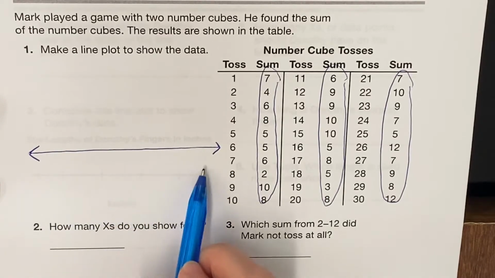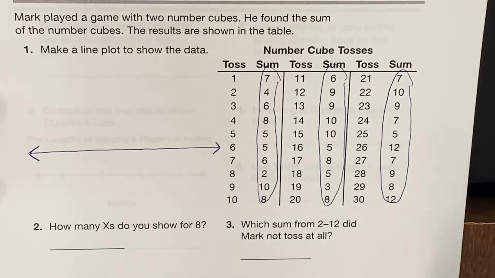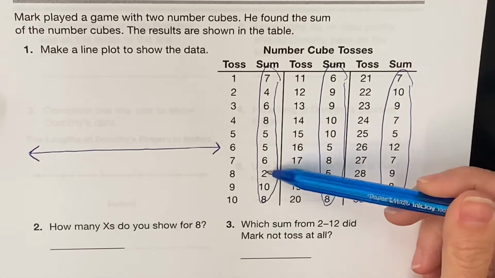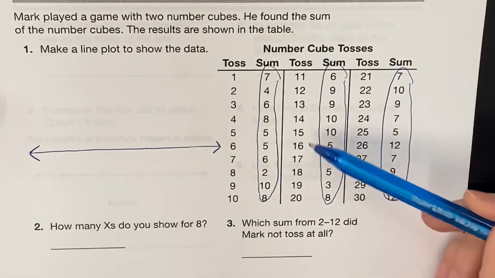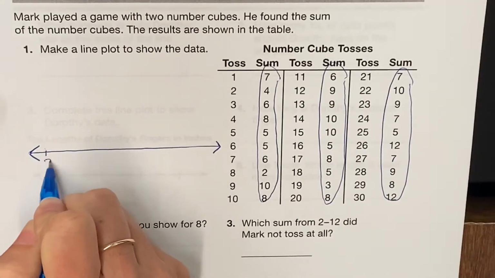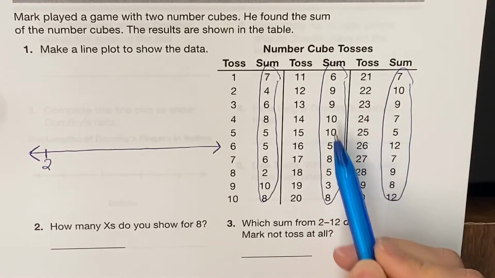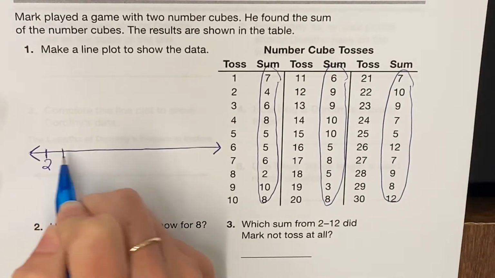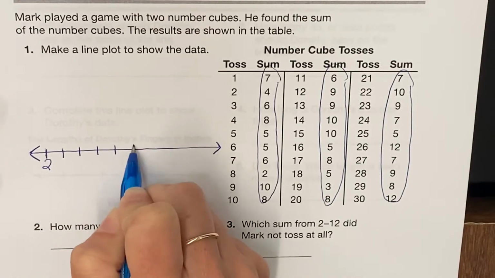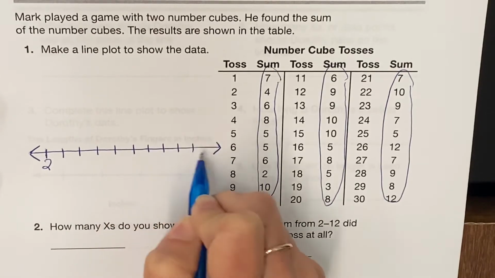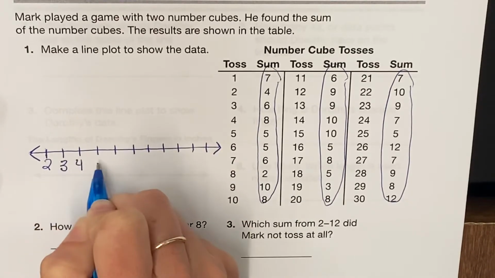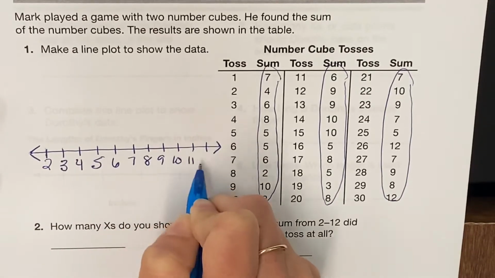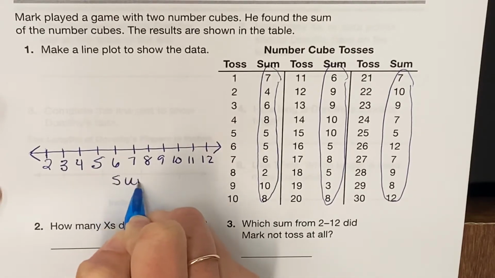And to label the sums, I need to look for the smallest number and the largest number and then go from there. I think the smallest number is 2. There's not even a number 1. So we'll start with 2. And it goes all the way up to the largest number being 12. So we're going to label from 2 to 12. 2, 3, 4, 5, 6, 7, 8, 9, 10, 11, 12. And we're going to label this sums.